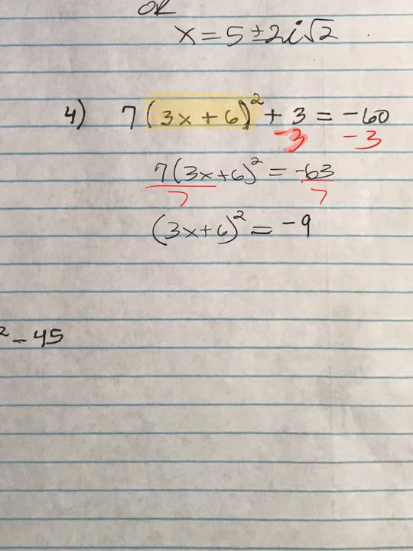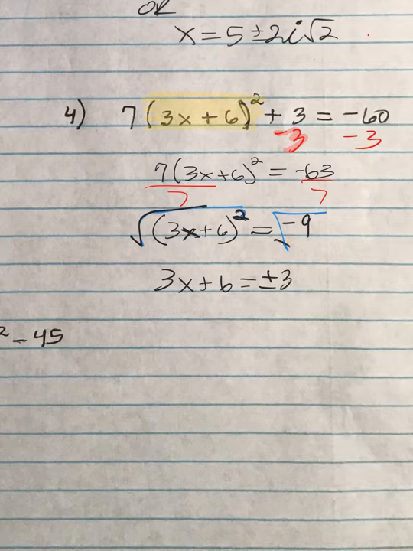Now we can undo the squaring by taking the square root, because those are inverse operations. So it undoes it and leaves you just 3x plus 6. And remember, when you undo a variable that's squared by taking the square root, that's why you have to have that plus and minus. And isn't the square root of negative 9, isn't that 3i? Right? Then we can subtract 6 from both sides. So that's going to give me 3x equals negative 6 plus or minus 3i.